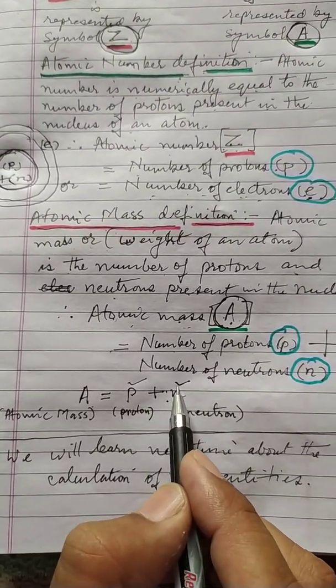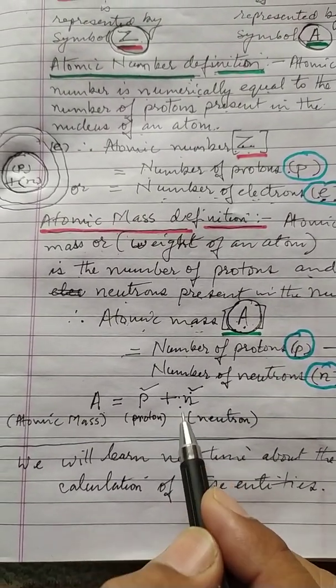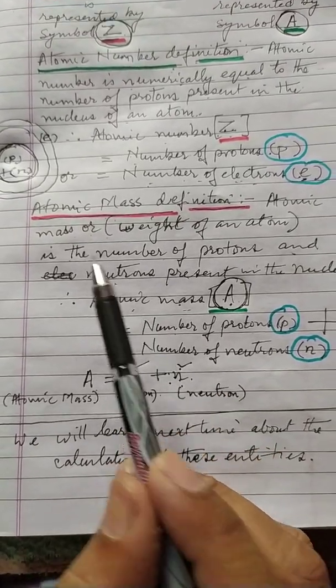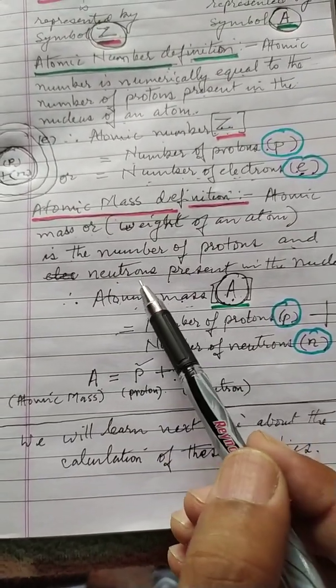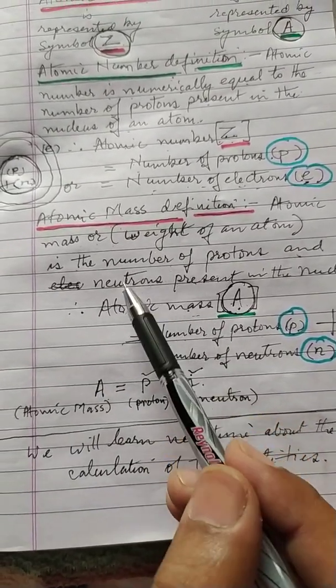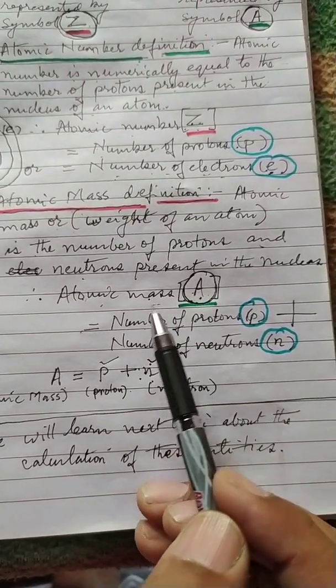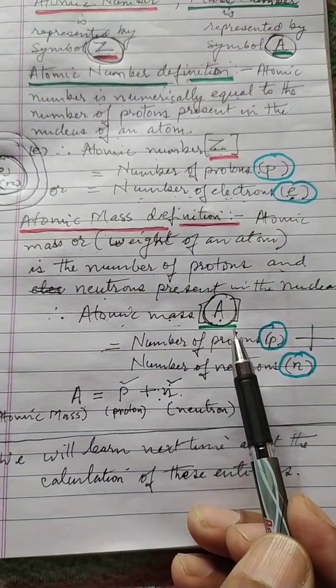So today we have learned up till here about these facts, and we will learn next time about the calculation of these entities, how we calculate the number of neutrons, the number of protons, etc. This we will see in the next video.